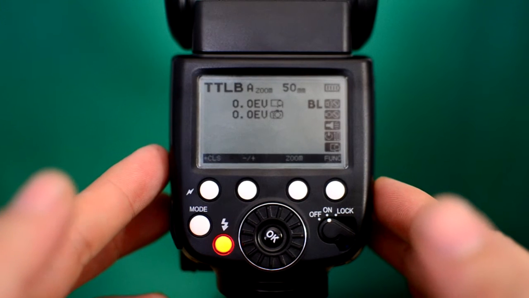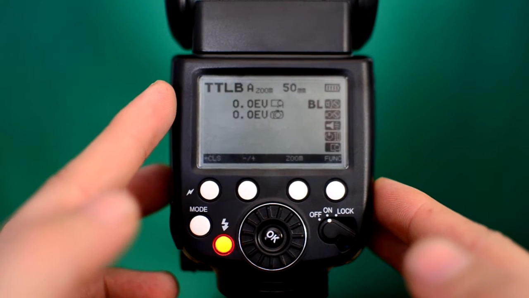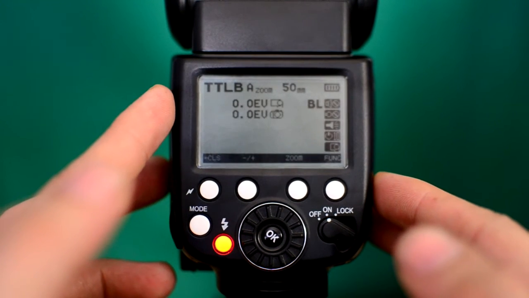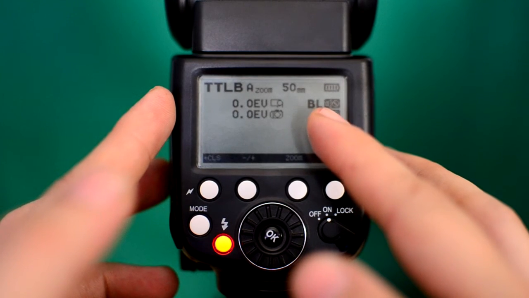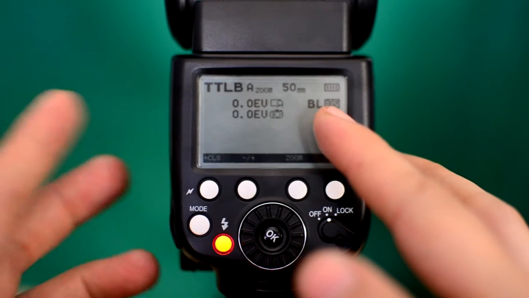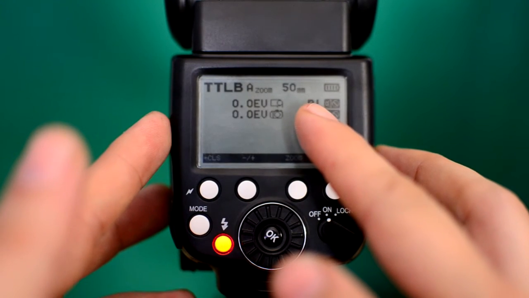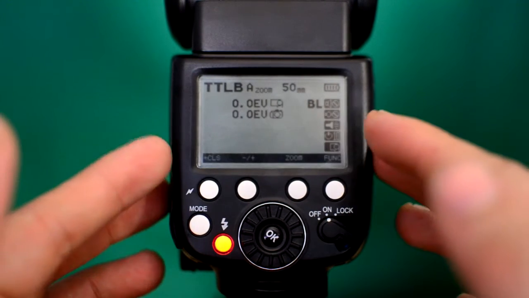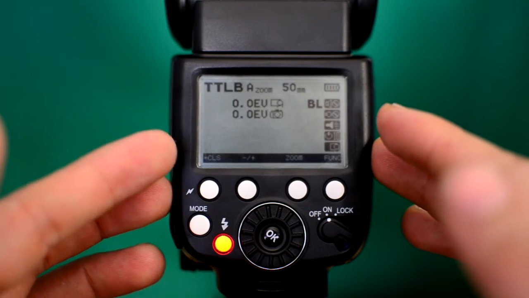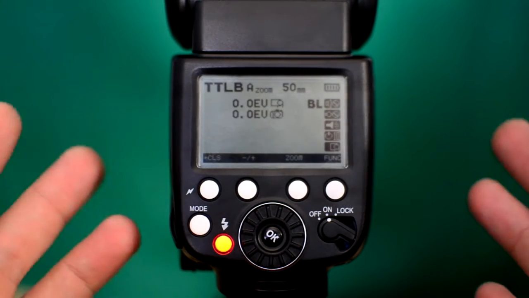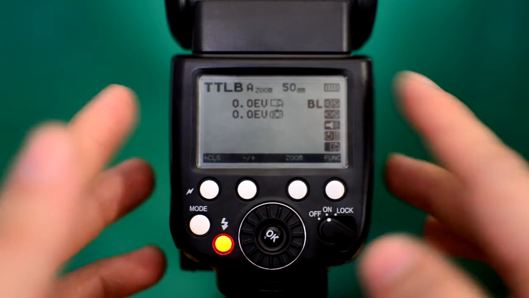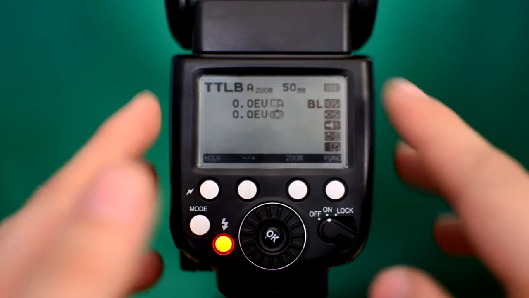So let's begin. As you can see, currently we're in TTL mode. Now this is TTL backlight mode. So that means if you're shooting your subject with the sun behind them, then you would use this mode here in order to find the balance between the ambient light in the background and the flash hitting your subject. So that's currently that mode.